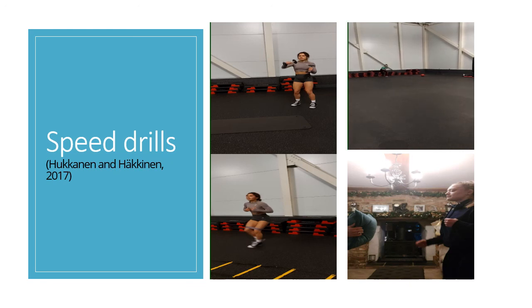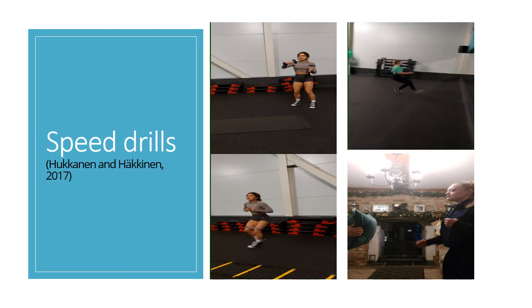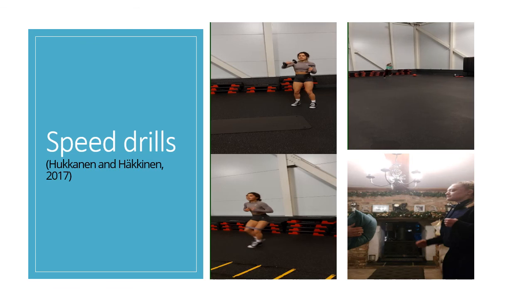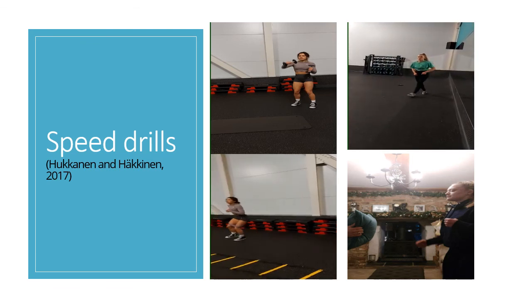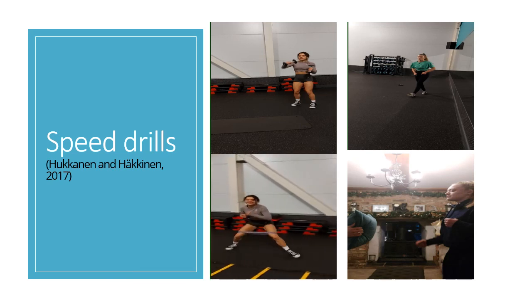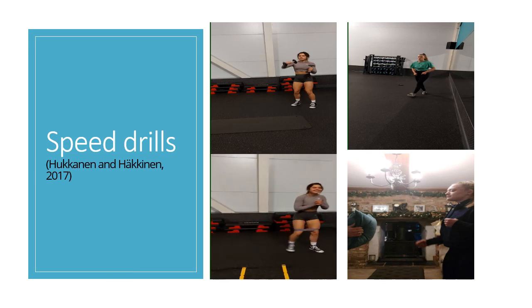Next is 10-meter sprint. Using cones to mark out the start and finish, the client will be asked to sprint to the other cone and stop in an athletic position. This can be performed 3 times. Next, banded side steps can be used with a resistance band around the knees. Fast side steps can be used for lateral speed and footwork and progressed by using a stronger resistance band.